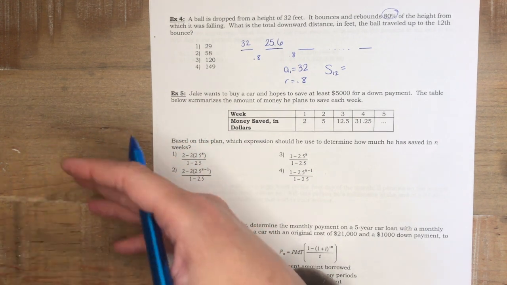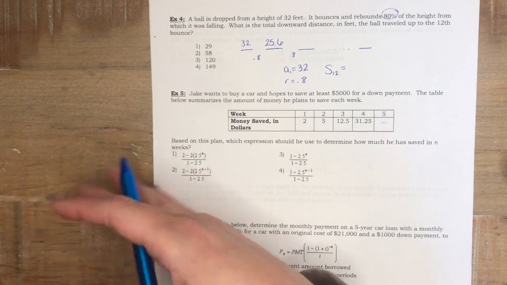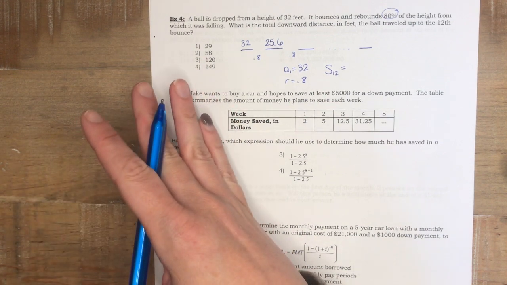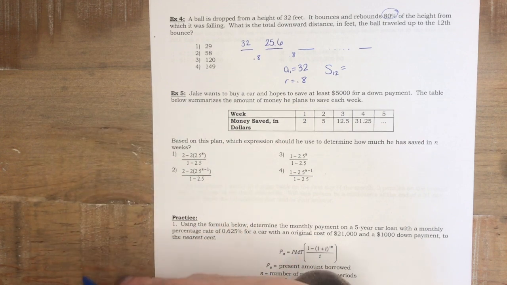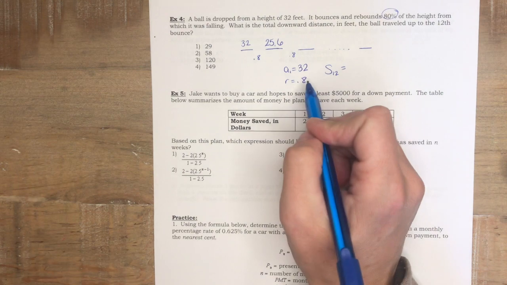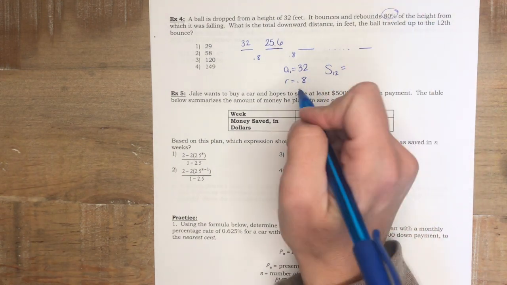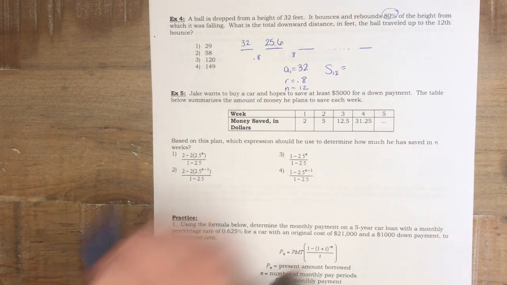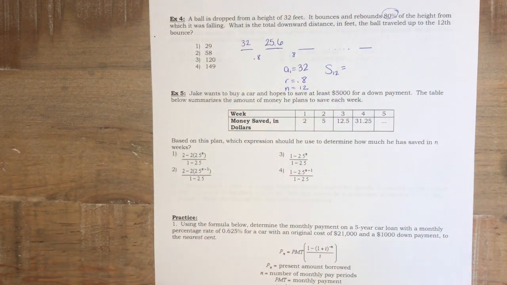The height it comes up is less and less and less until it just finally lands on the ground, right? That's what this is talking about. So it's multiplying by 0.8 because it's getting shorter. And then the N is going to be 12. Okay, so see if you can plug all that stuff in and find the correct choice.